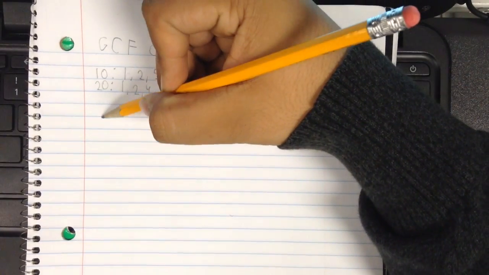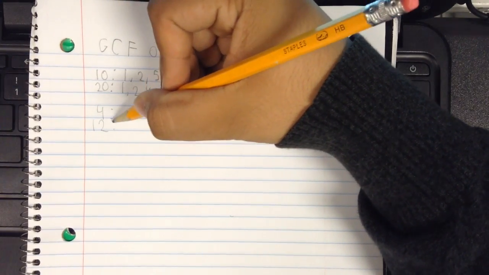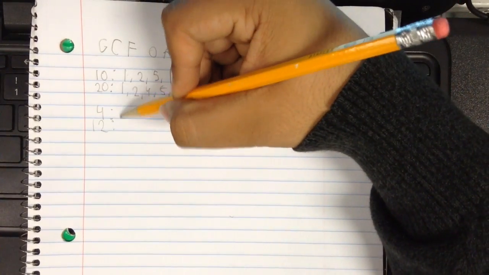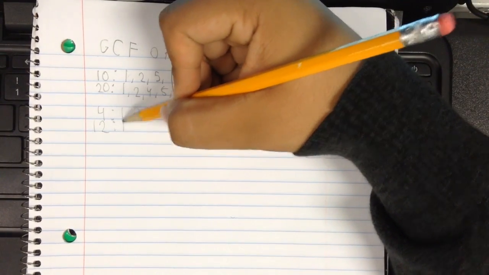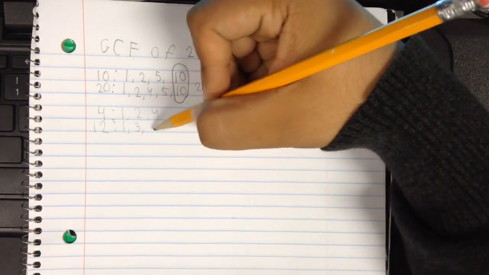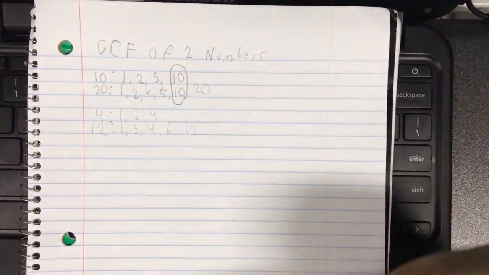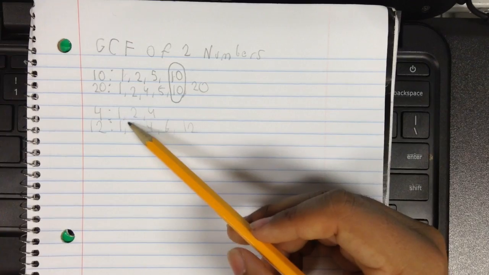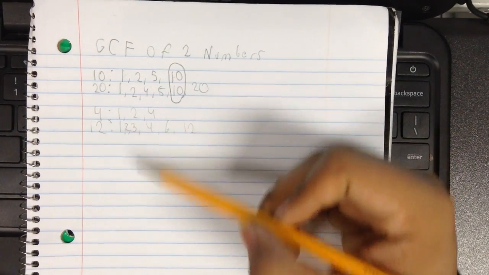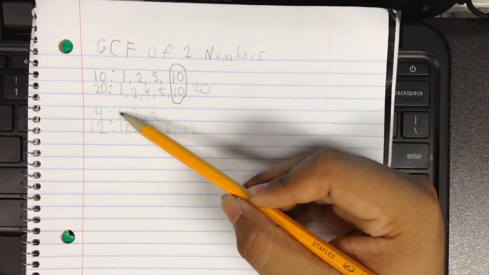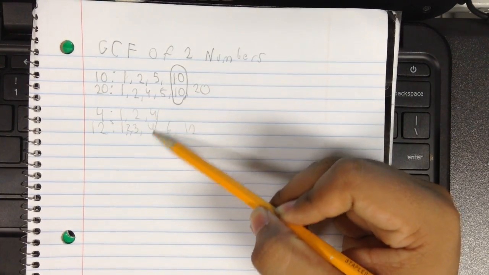Another example would be 4 and 12. List the factors and then find which one is the greatest common factor. Forgot 2, of course. 1 and 2 cannot be the ones that are over here. It has to be this one.